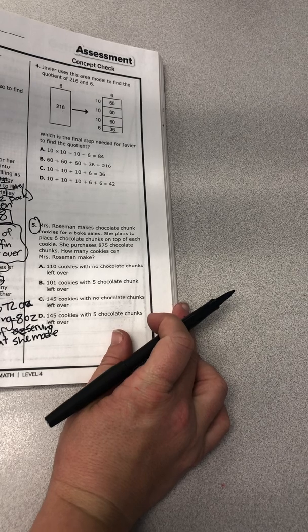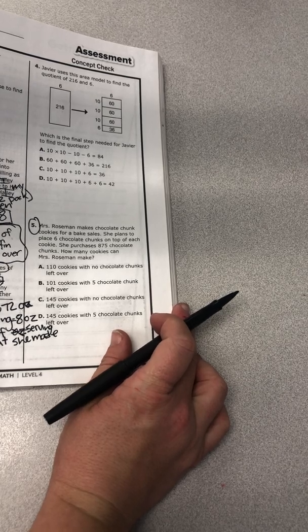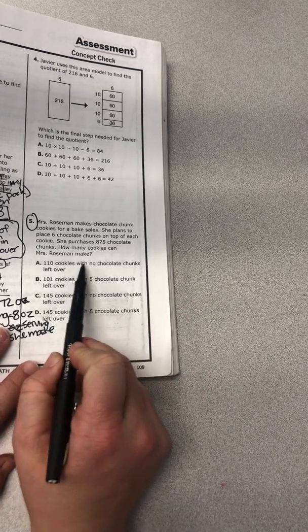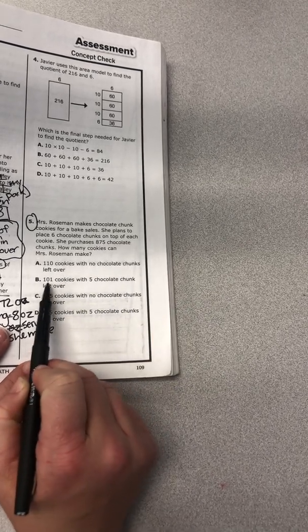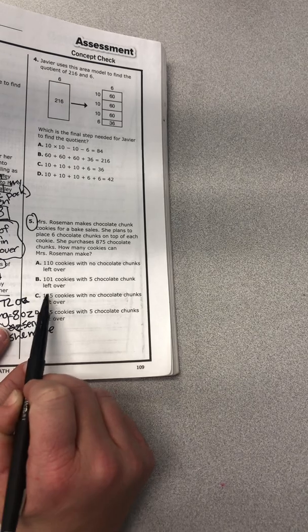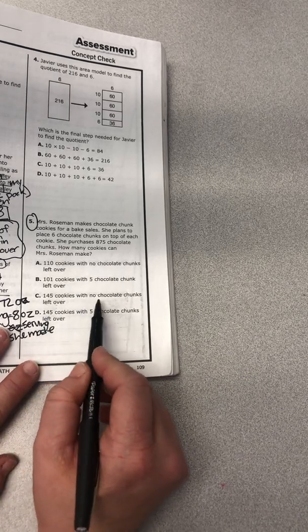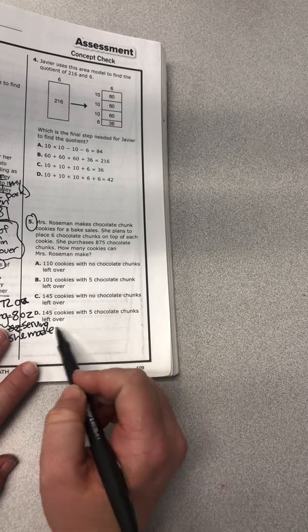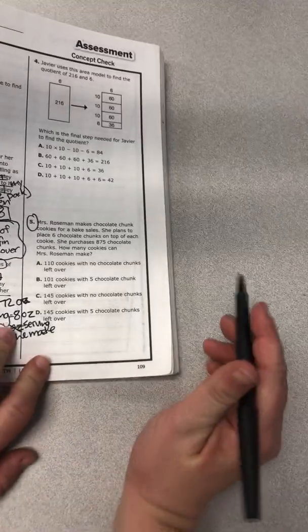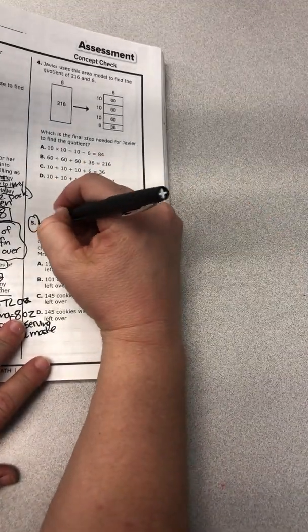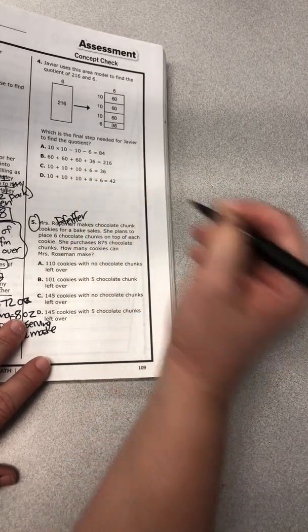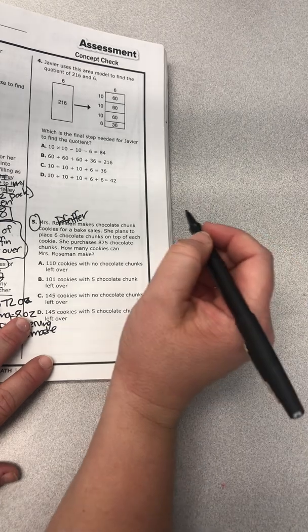All right, it says, how many cookies can Miss Roseman make? Well, let's look at our choices. We have 110 cookies with no chocolate chunks left over, 101 cookies with 5 chocolate chunks left over, 145 cookies with no chocolate chunks left over, 145 cookies with 5 chocolate chunks left over. So, let's get our information. So, Miss Piper made chocolate chunk cookies for a bake sale.